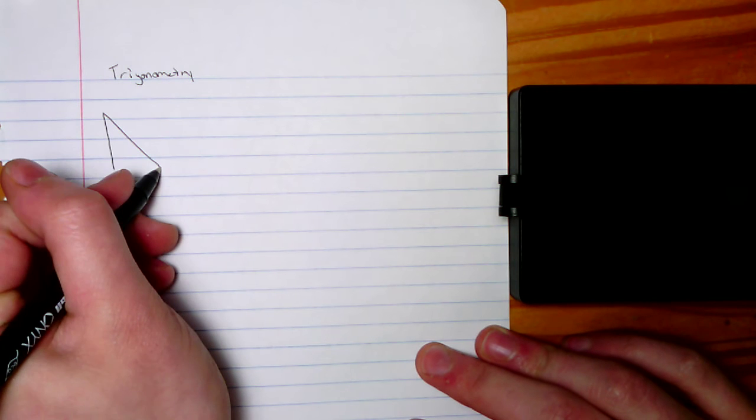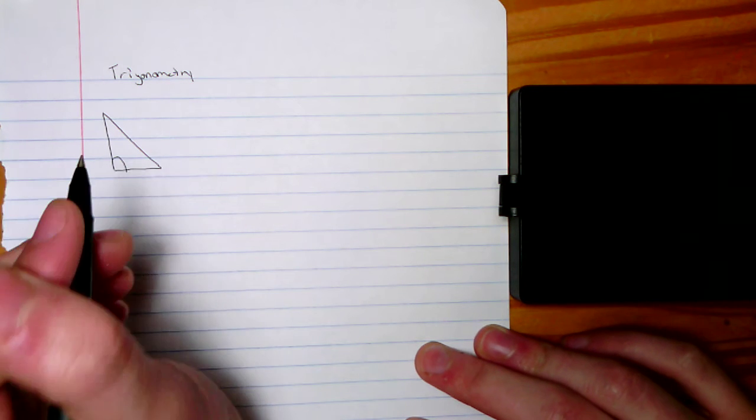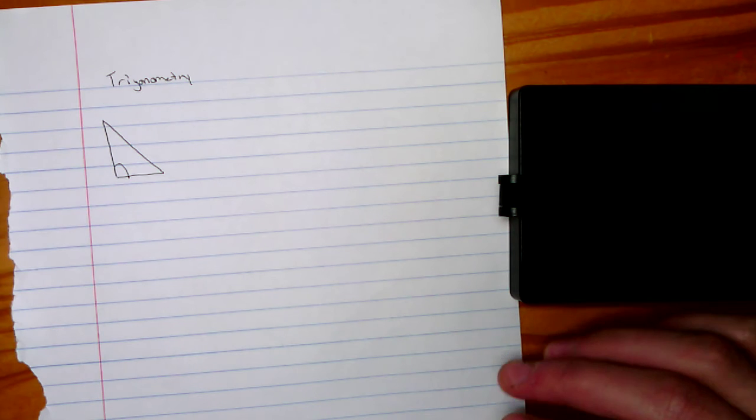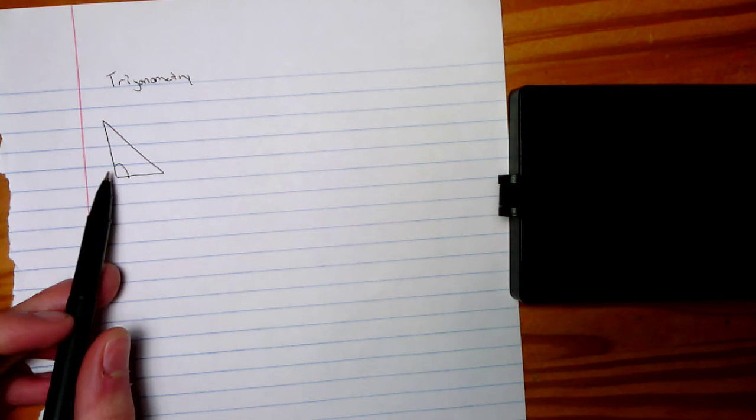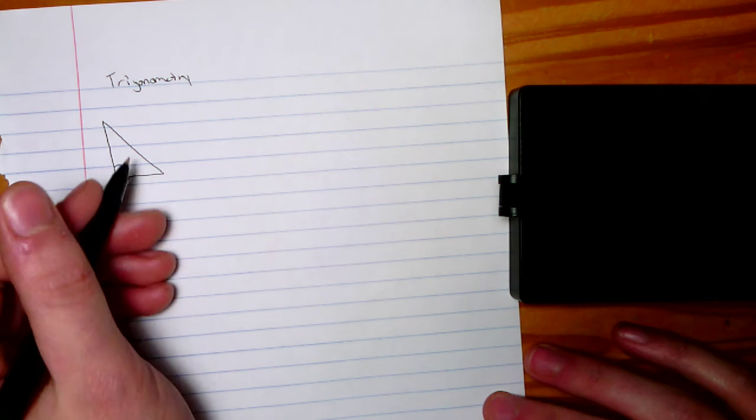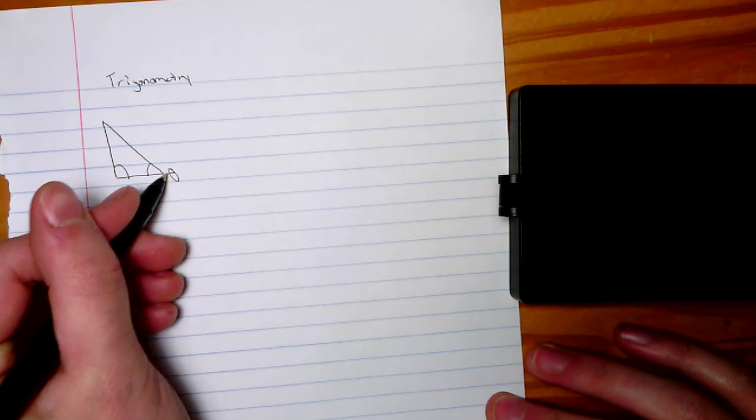Trigonometry is the study of triangles, specifically right triangles, like this one that I just drew. You can deduce what the lengths of the sides will be in a right triangle based on any given angle in said right triangle.